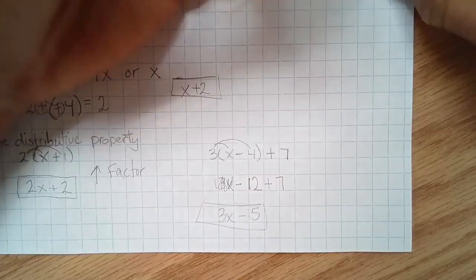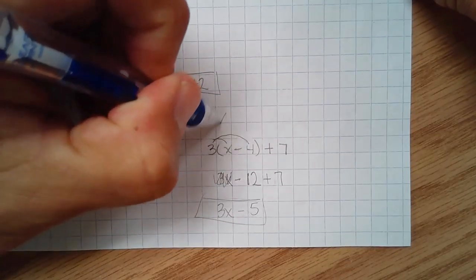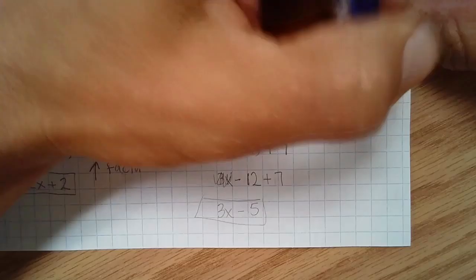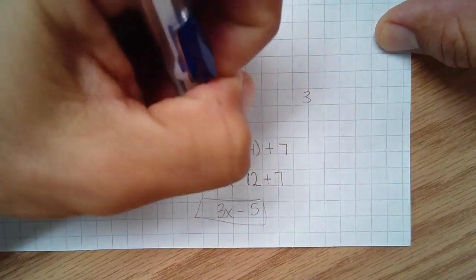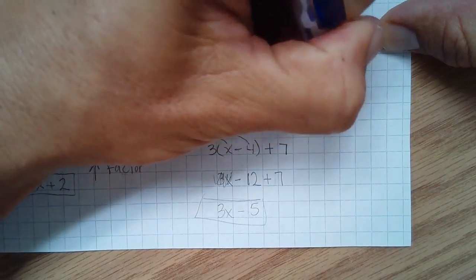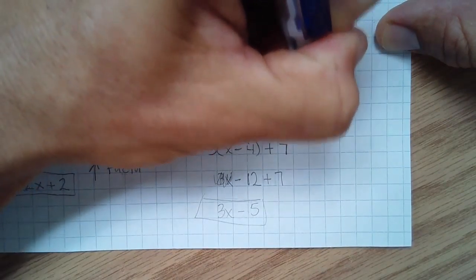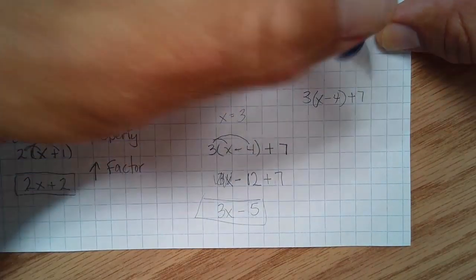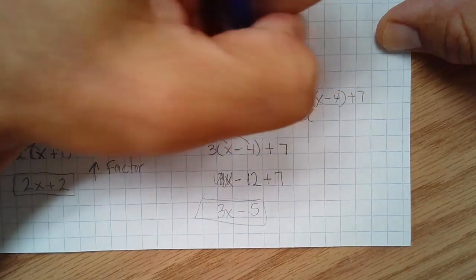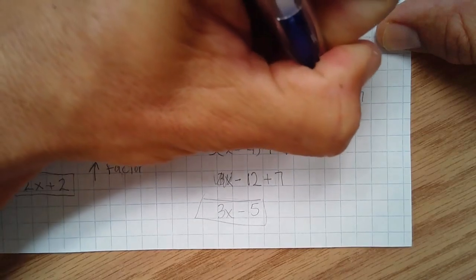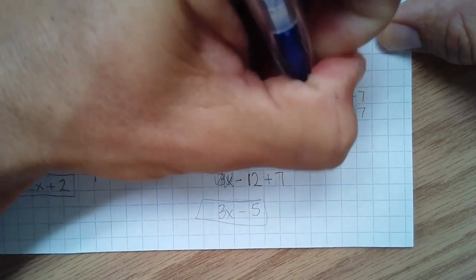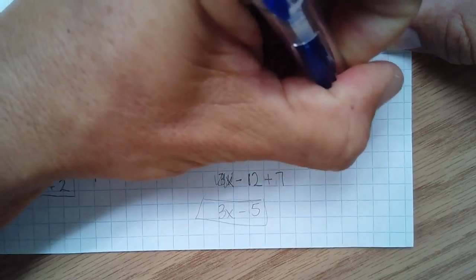Let's say x is equal to 3. Okay, if x were 3, then I have 3 times this. I'll just write this whole thing, x minus 4 plus 7. So if x were 3 now, I put 3 in for x, 3 minus 4 plus 7. 3 minus 4 is negative 1 plus 7.